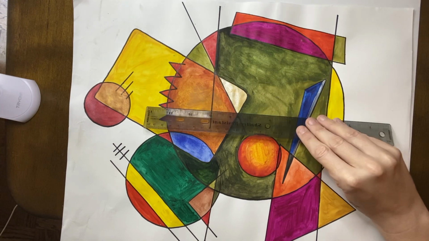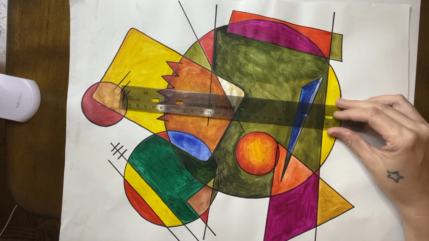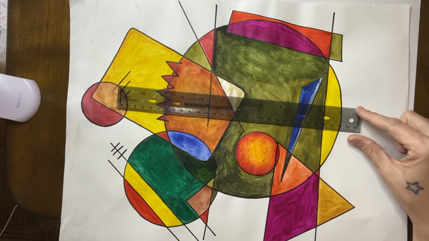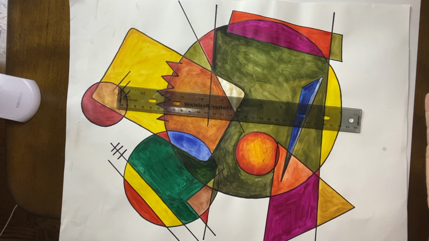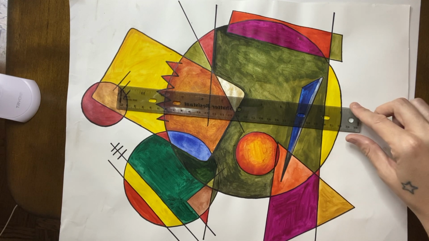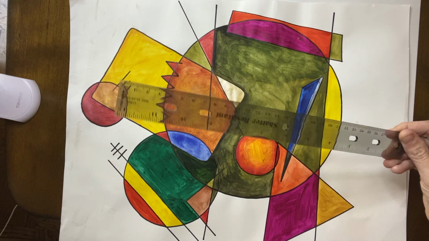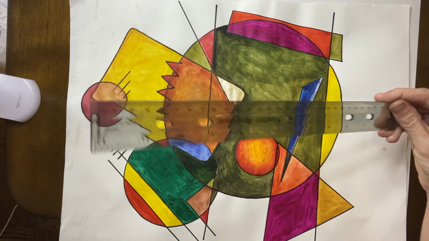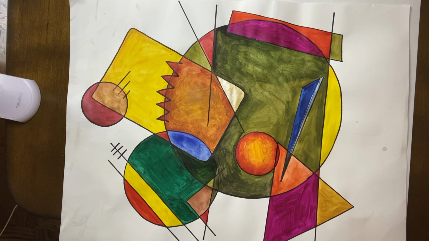A ruler would be awesome, but if you don't have a ruler, then you can actually use just an edge of a book. I used to do that all the time. I famously would lose all my rulers, so I got really, really good at using books. So if you can find a nice big book to use the edge, or a notebook, that will be just as good as a ruler. You don't have to measure anything, you just need that straight edge.